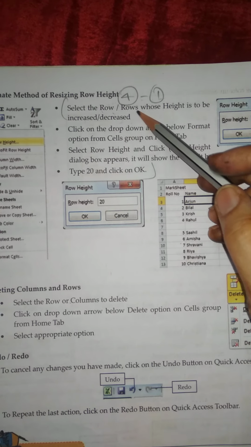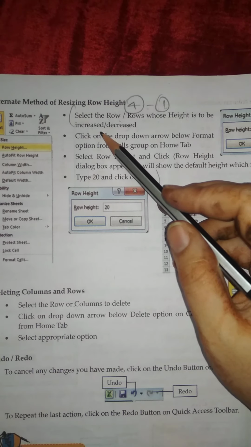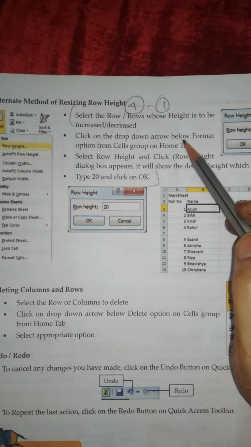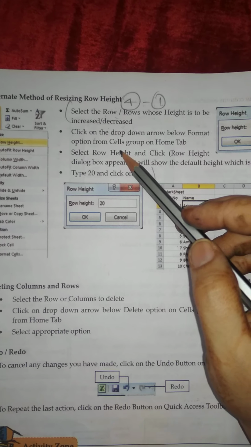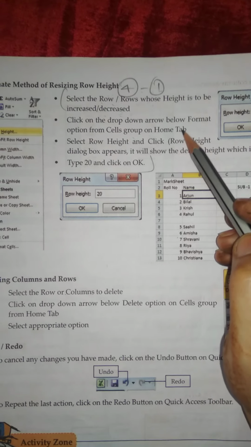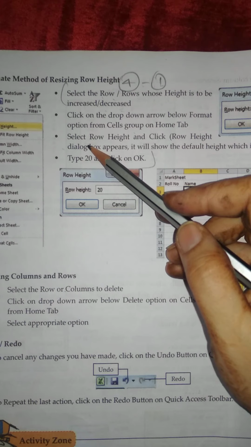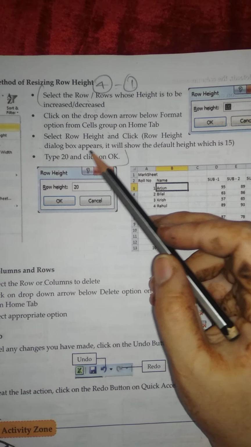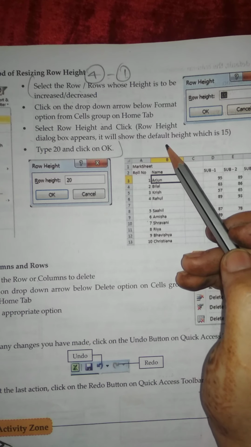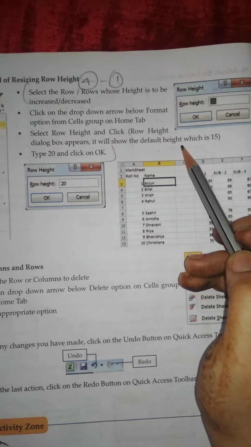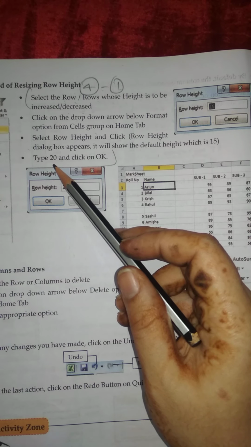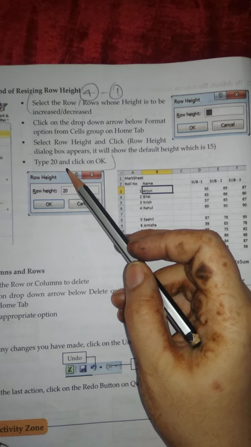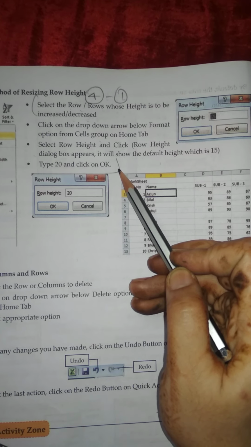Point number 1. Select the rows whose height is to be increased or decreased. Point number 2. Click on the drop down arrow below format option from cells group on home tab. Point number 3. Select row height and click row height. Dialog box appears. It will show the default height, which is 15. Point number 4. Type 20 and click on OK.